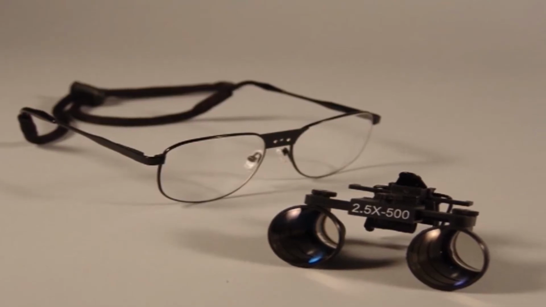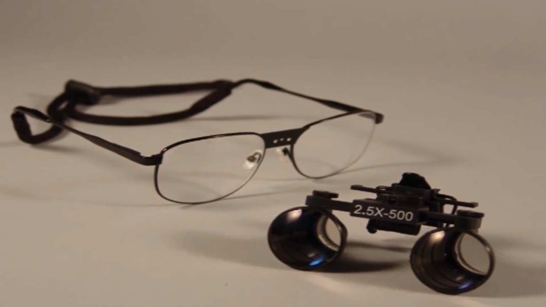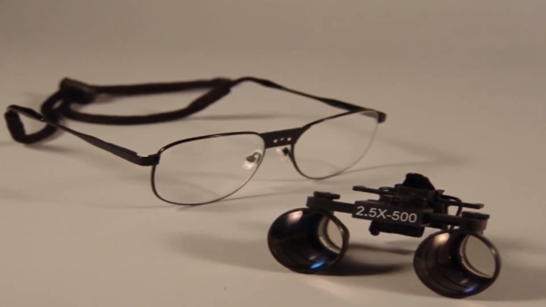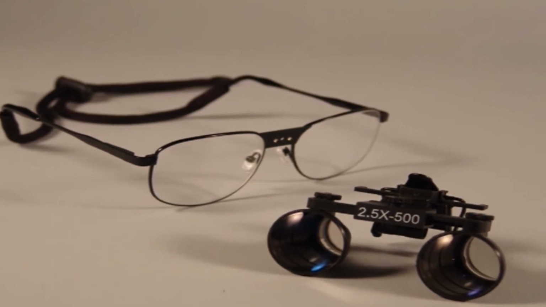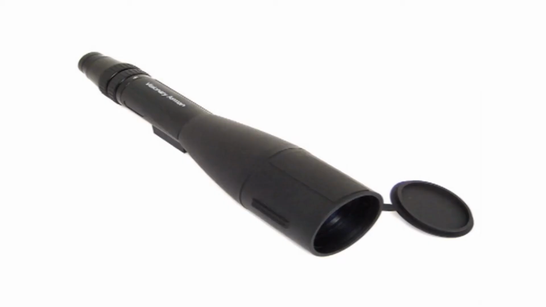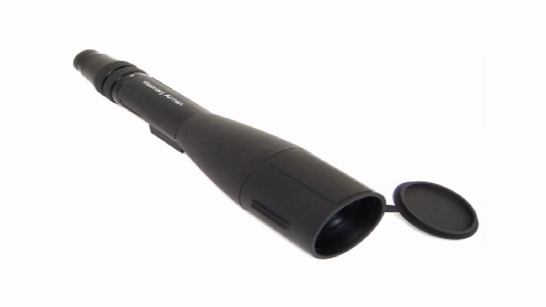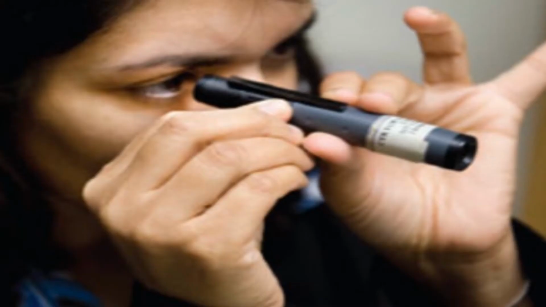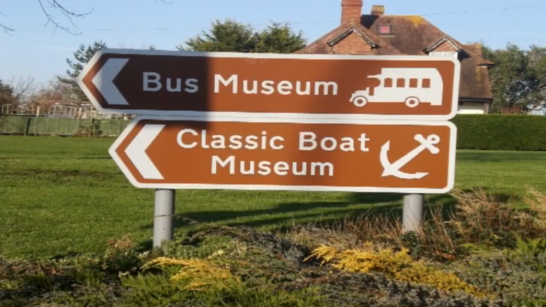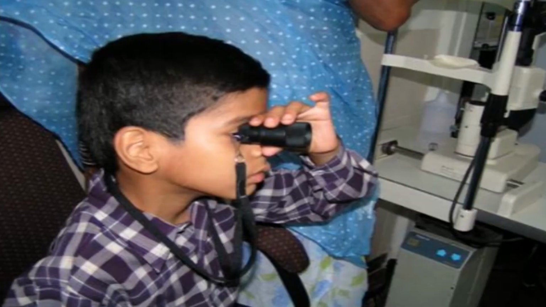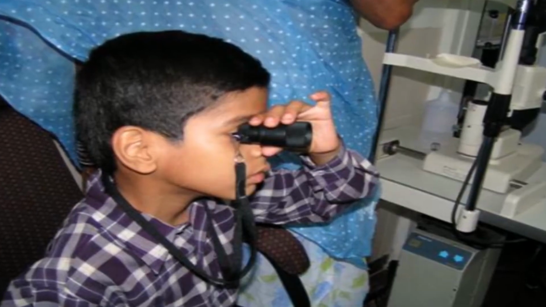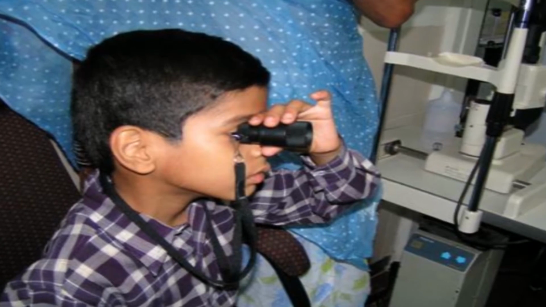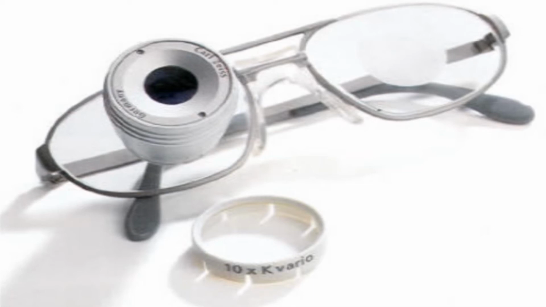The clip-on telescope allows the user to clip the telescope over the glass for hands-free use, and it can be used for extended periods of time. Handheld telescope is a monocular type of telescope and provides a quick view of distant objects. It is useful for spotting purpose like reading the sign or name board. The disadvantage is that the patient has to hold the telescope in their hand, so it is difficult to use for the children.